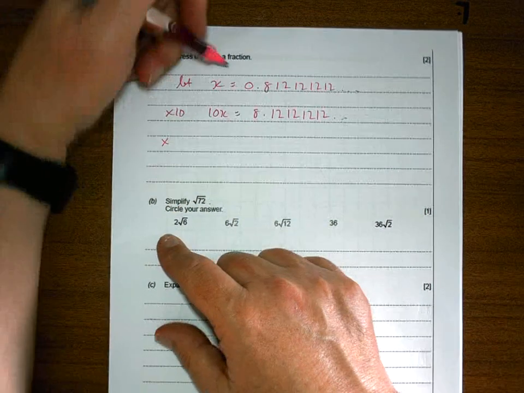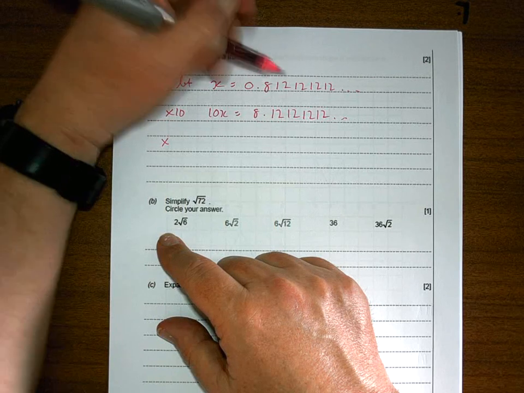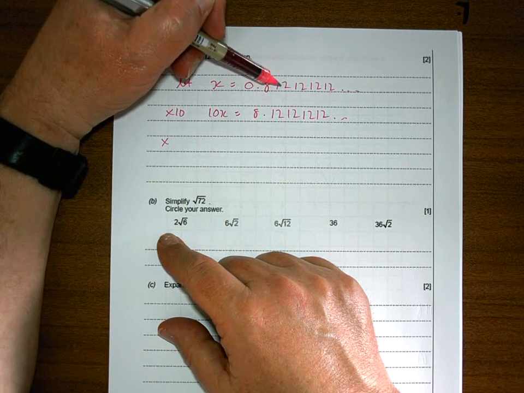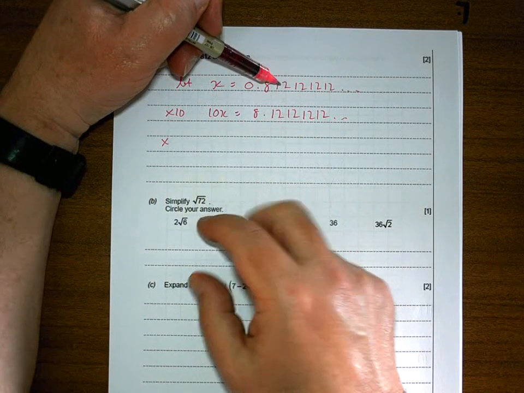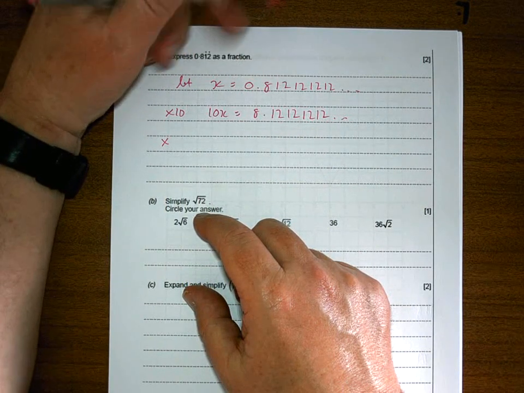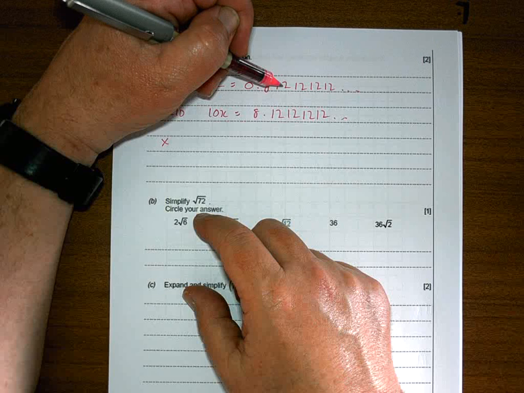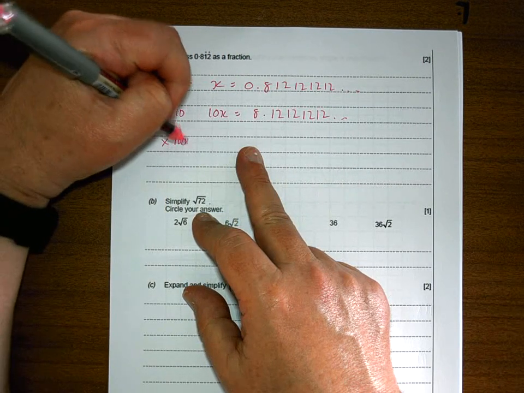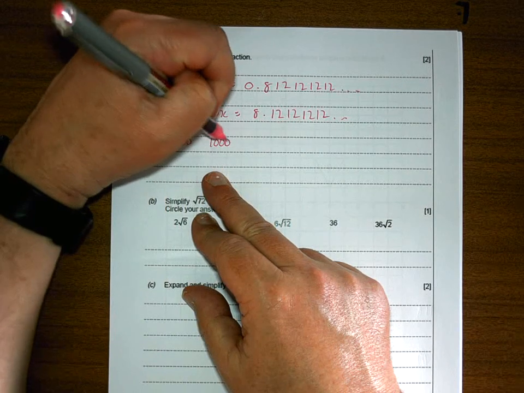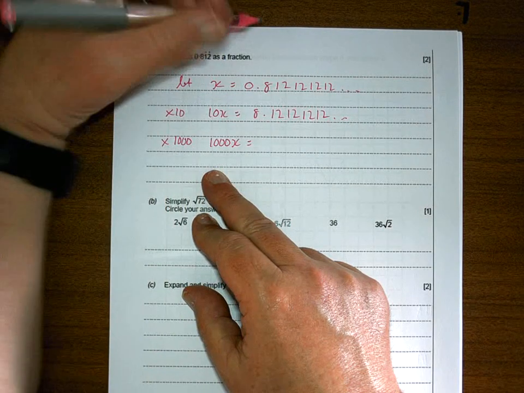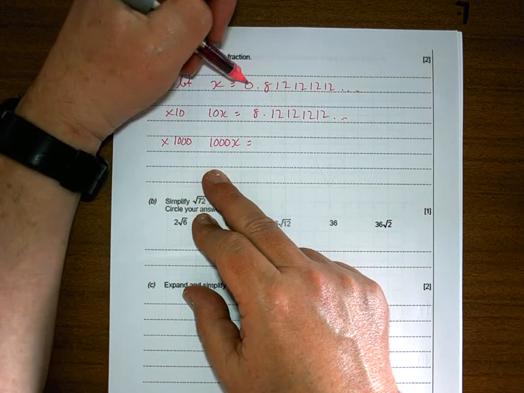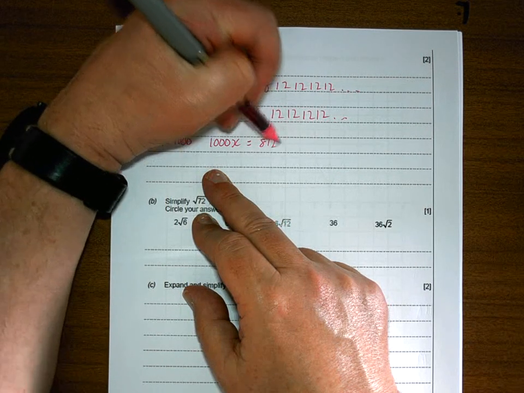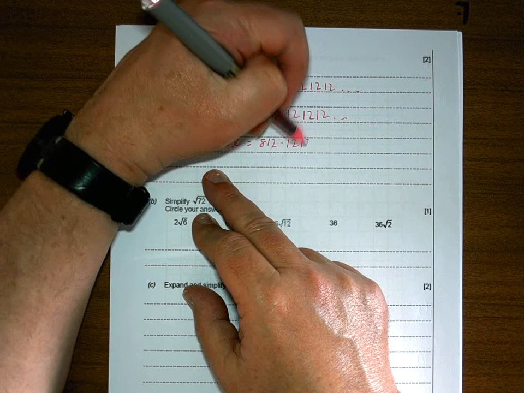If I multiplied by 100, I'd have 81.21212. That still wouldn't subtract because it starts with a 2, not a 1. So this one I need to multiply by 1,000. So when I multiply by 1,000, this moves 3 columns to the left, and I get 812.12121212.